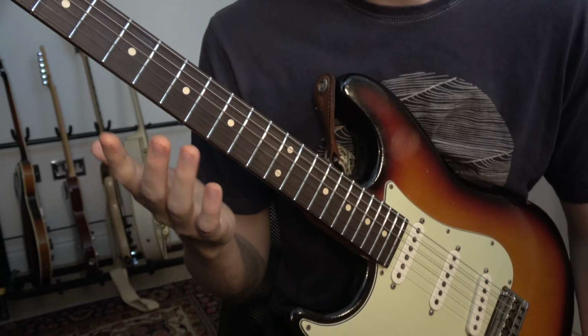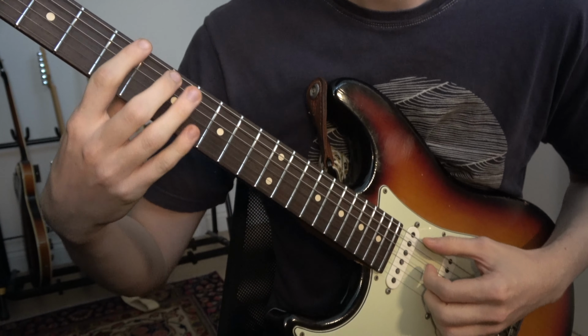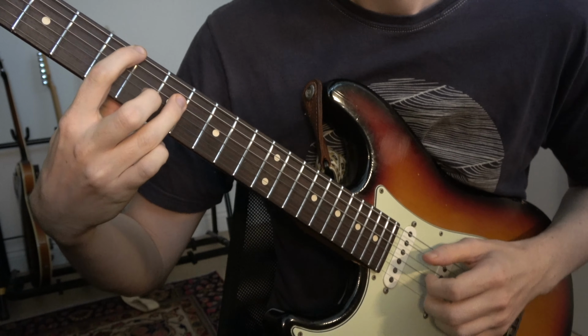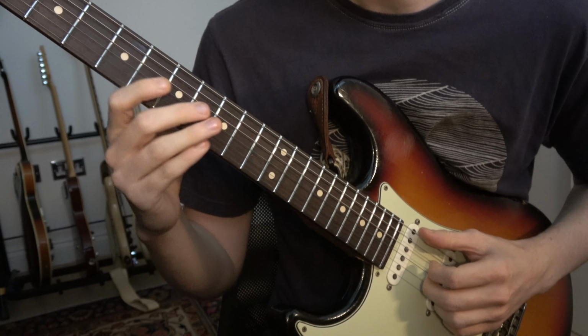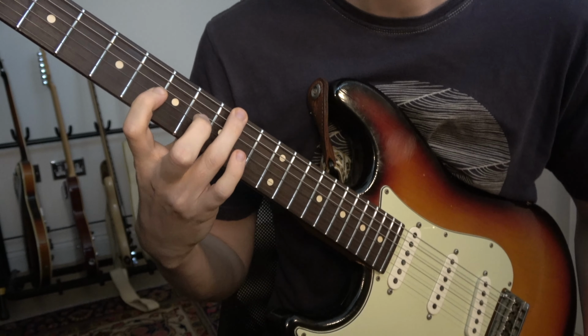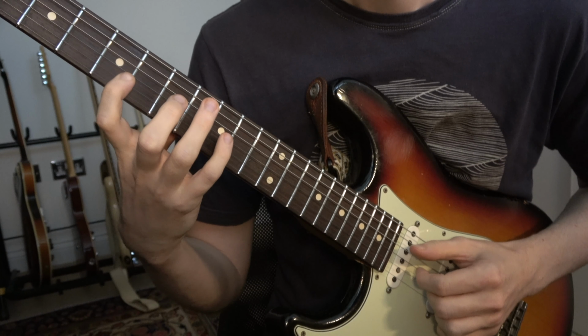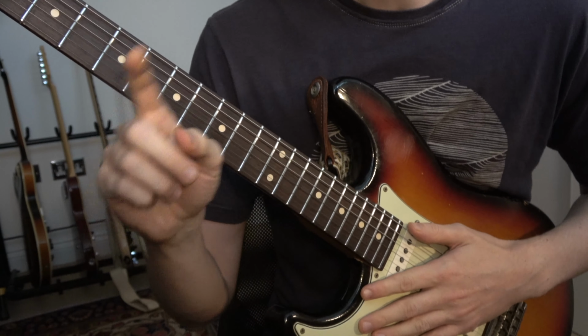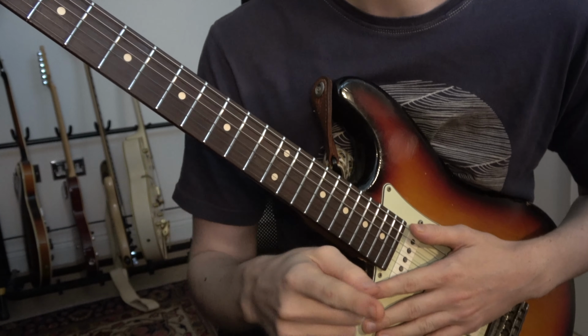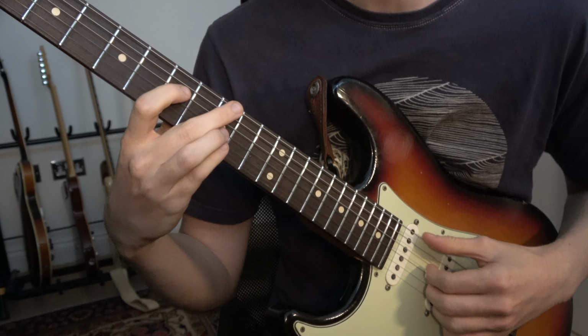So what I actually did here is I moved the root up an octave, I moved the D string note up an octave, I moved the G string note down an octave, and I moved the B string note to the unison on the G string. So that was up, up, down, and then across, and that gives me this chord.